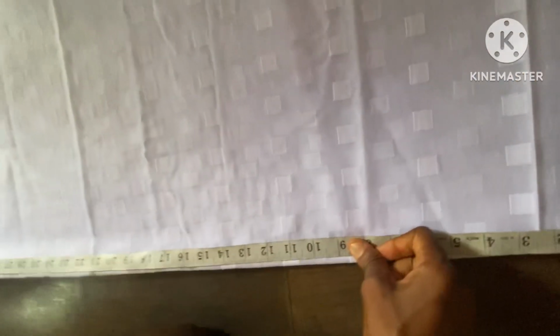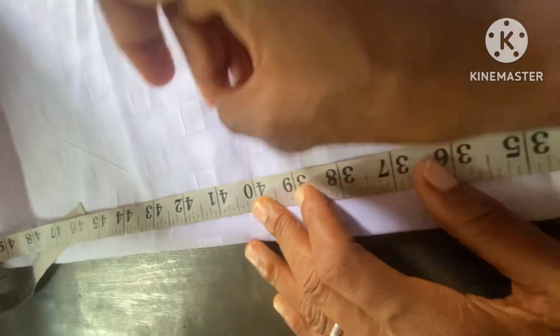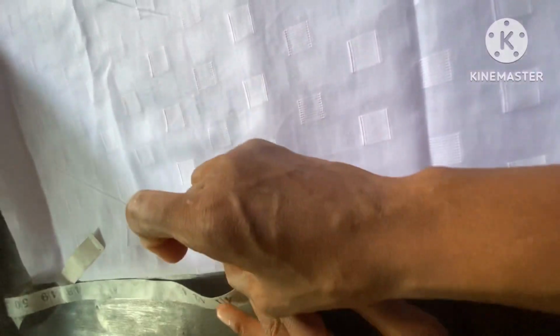Then the next thing I'm going to take here is going to be the full length of the top. The full length of the top here is going to be 40 inches. The 40 inches is with the same allowance. Here is the 40 inches, as you can see. Then I'm going to straighten it out like this. Like this, you can see.